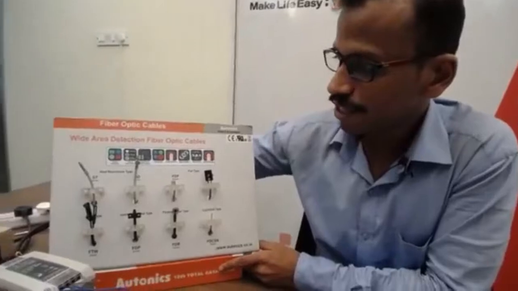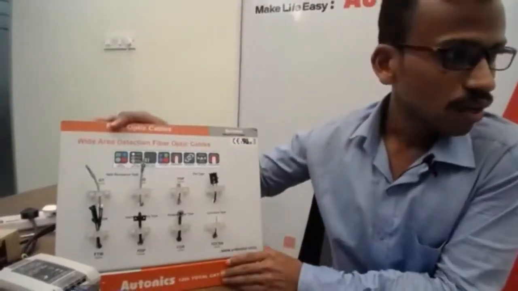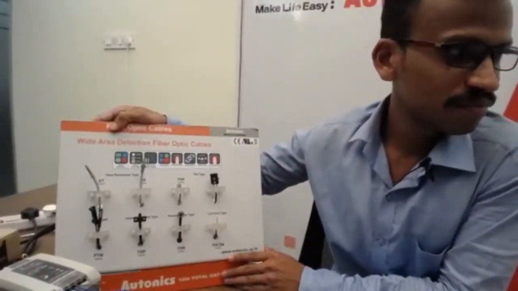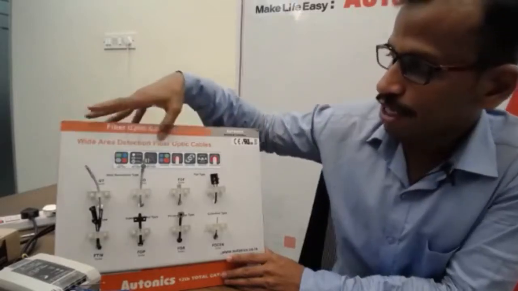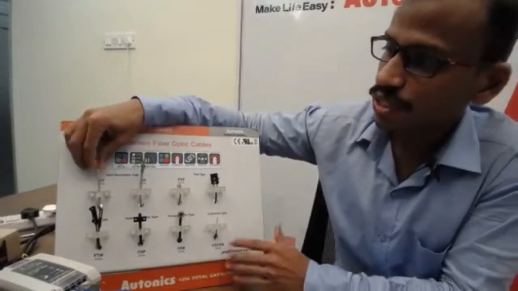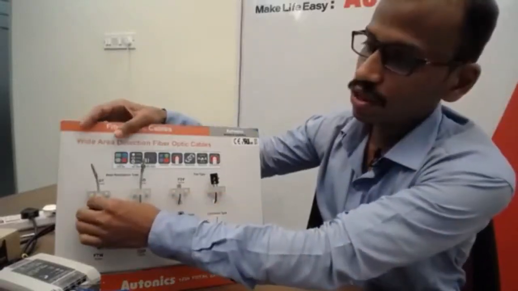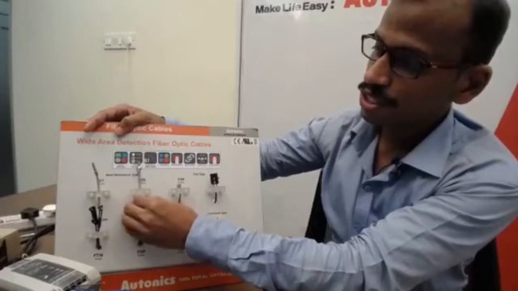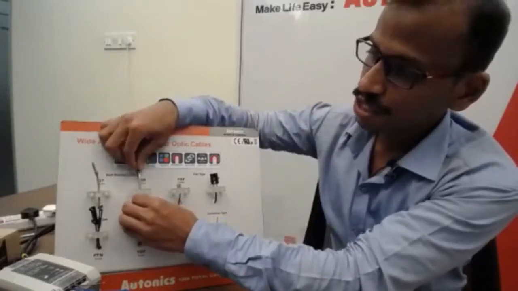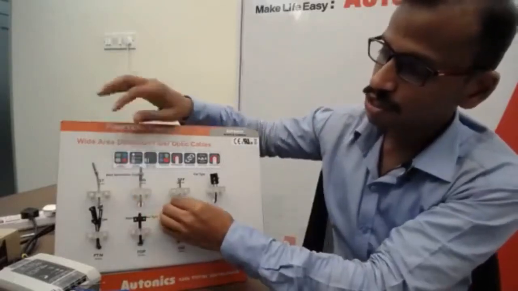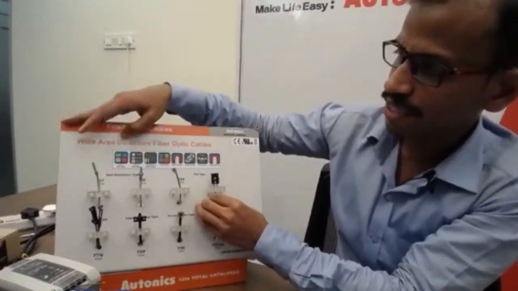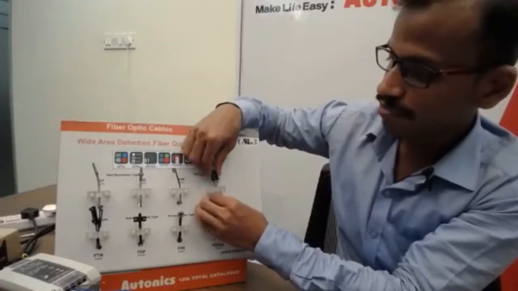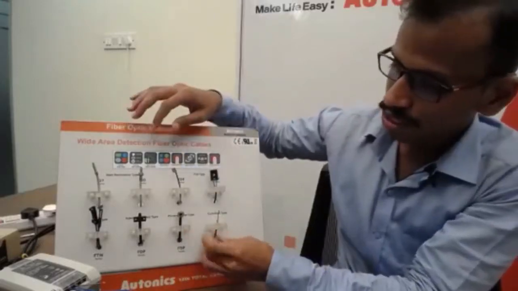Before that, I will show you some of our wide area detection fiber optic cables. I hope, friends, you can see this. We have different types of fiber optical cables. The one above is the GT series. The next one is the GD series, the heat resistive type. This is one of the PDF series. These are all fiber optical cables, the FLP series, which is for the cylindrical type.